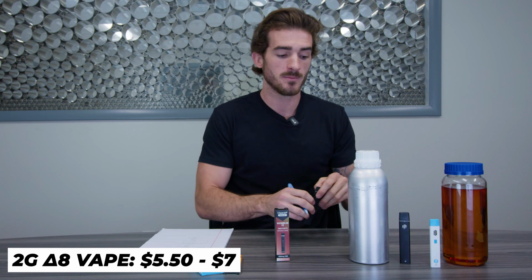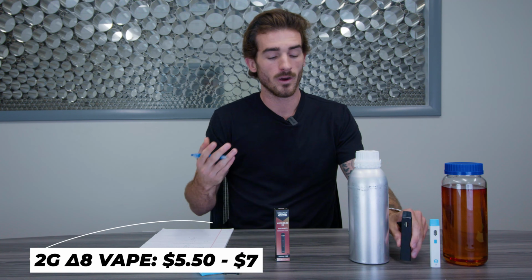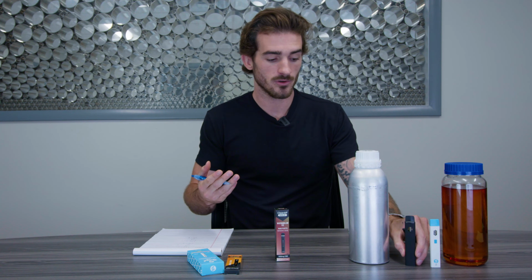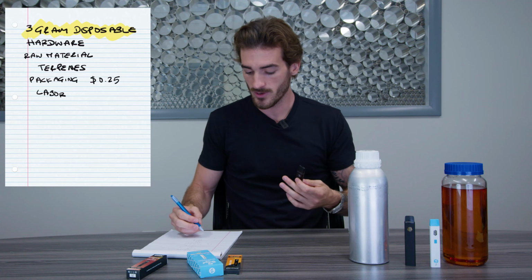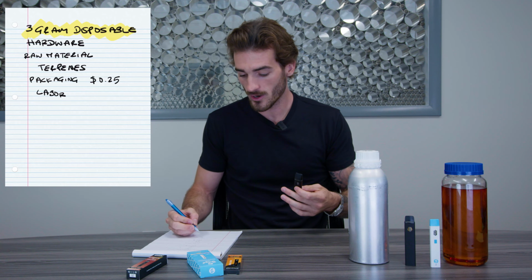And then we'll run through the 3 gram really quickly because 3 grams are coming to the market. We're releasing our own 3 gram disposable. So we'll hop into that real quick. Hardware cost, pretty much the same between a 2 gram and a 3 gram. So we'll call it $3.50 for the hardware.